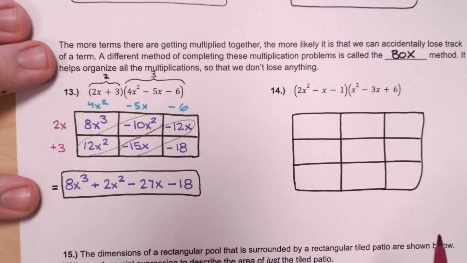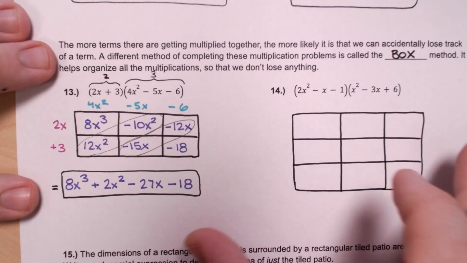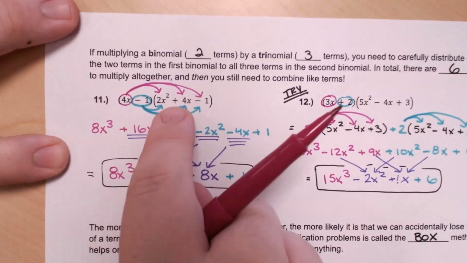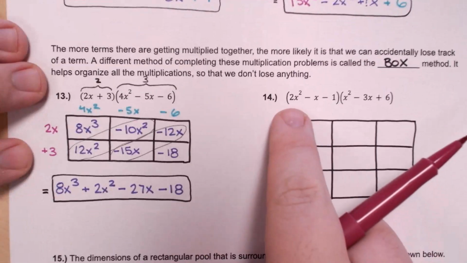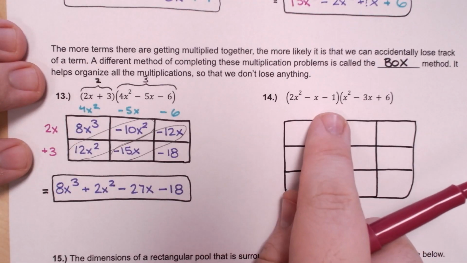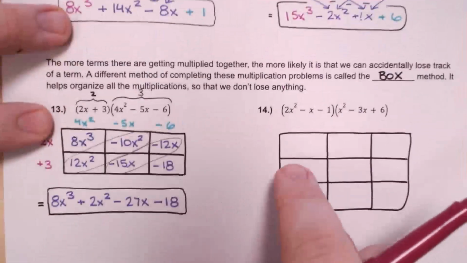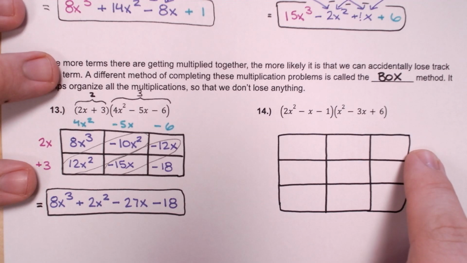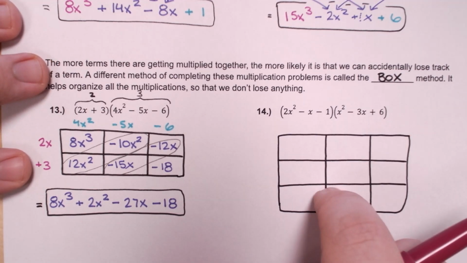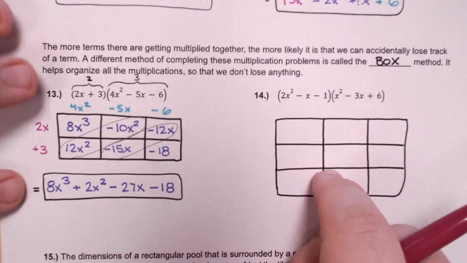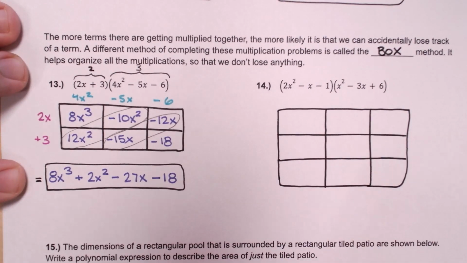That's because in total there are 9 multiplications that I would need to do here. And drawing the arrows all over the place for 3 different things to distribute does get a little bit hard to follow. And rewriting this way gets to be a lot to write. So maybe this box method is a nice way to handle these larger, harder problems.